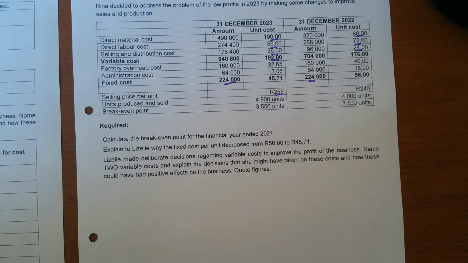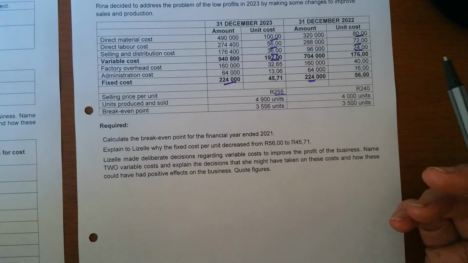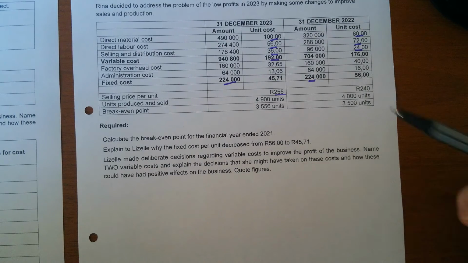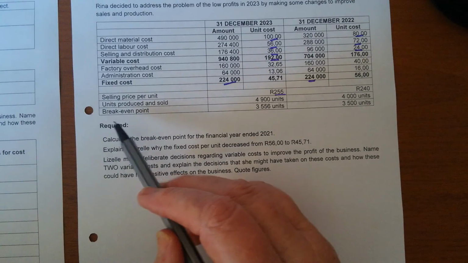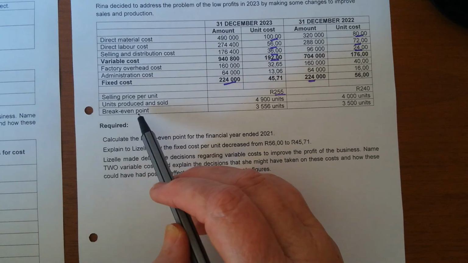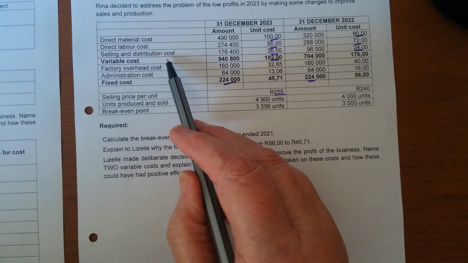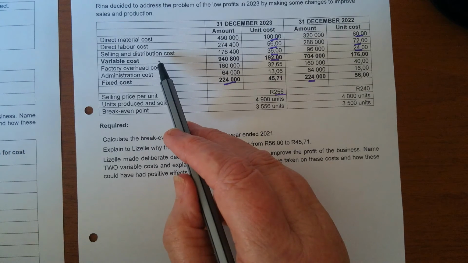That creates more delivery costs to get your products to the businesses that will sell your products. Or she could have decided, because there's a lot of competition for the same type of products, that she will have free delivery. So all these things will cause the delivery cost to increase, and that is your distribution cost.